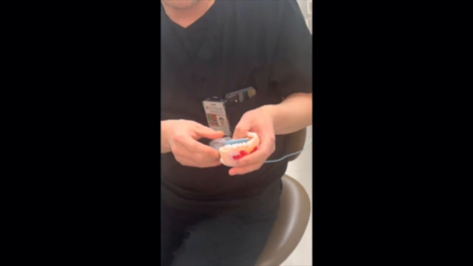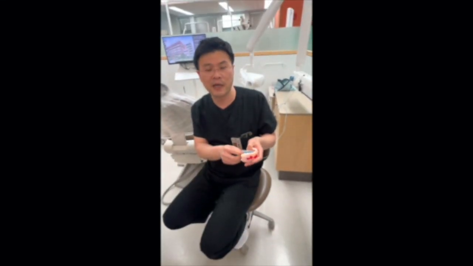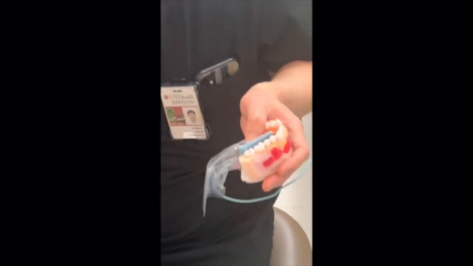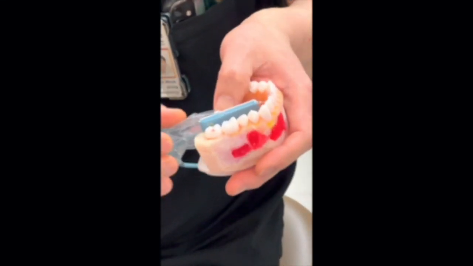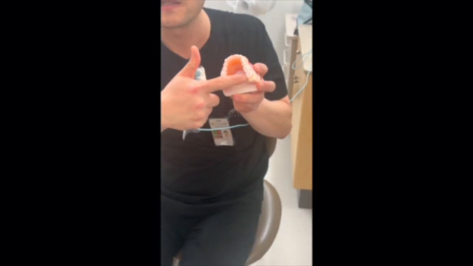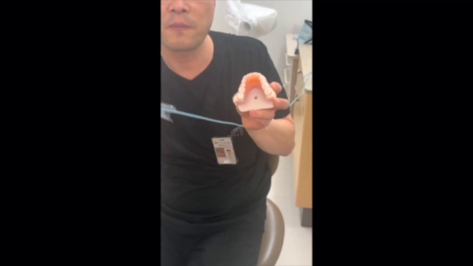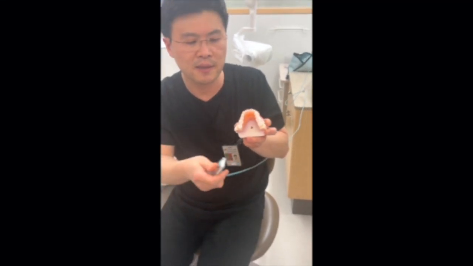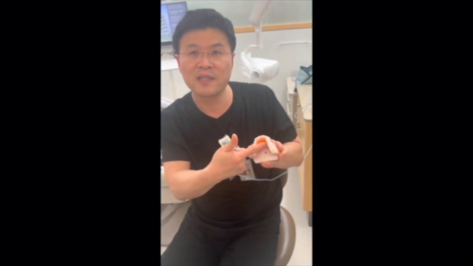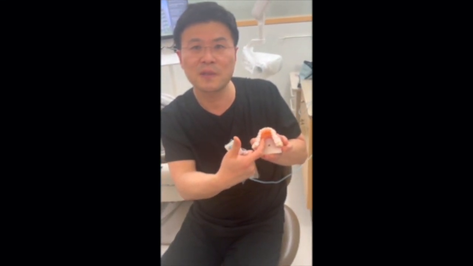Now we're looking at mandibular premolars. It can, again, be very challenging. When you look at the arch, it's much narrower than the maxillary arch. And you also are dealing with the tongue. The lingual tissue is pretty sensitive and can be painful.